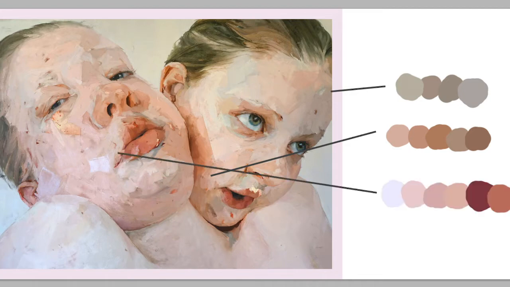And then let's look at flesh areas that are coming out even more at us, spatially in a frontal zone: frontal, mid, back.